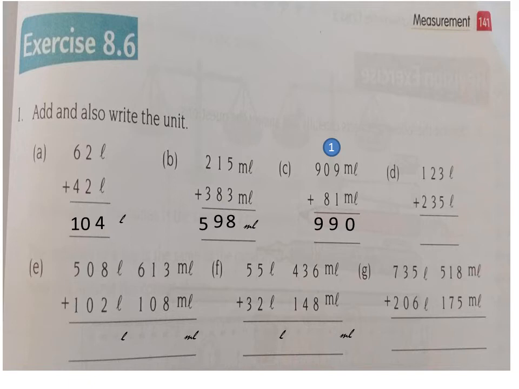508 liter and 613 milliliter should be added with 102 liter and 108 milliliter. Shall we start? Already units I have written. 8 plus 3 it is 11. Write down 1 and carry 1. The next number, 1 plus 1 it is 2. 6 plus 1 it is 7.